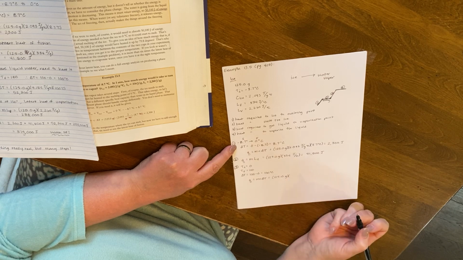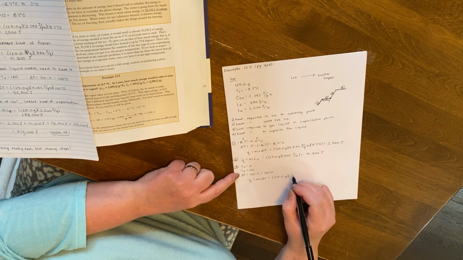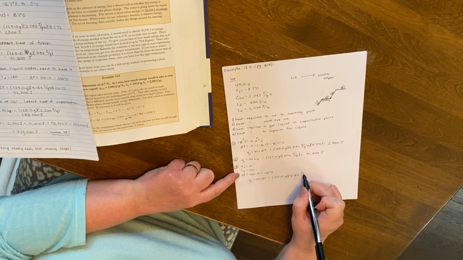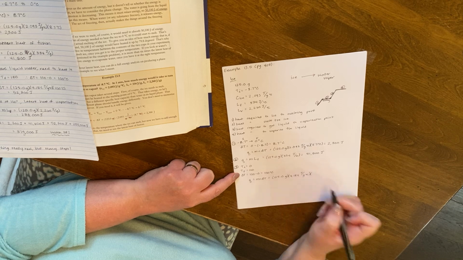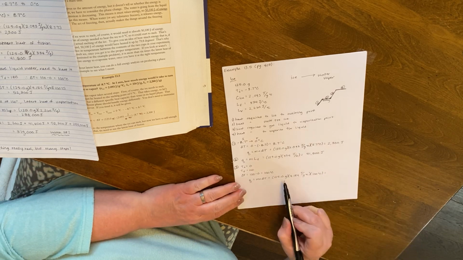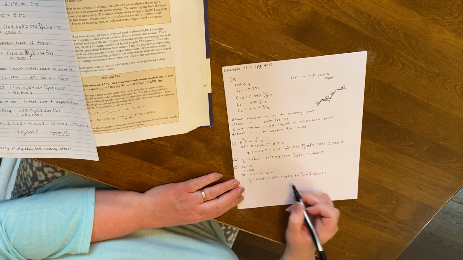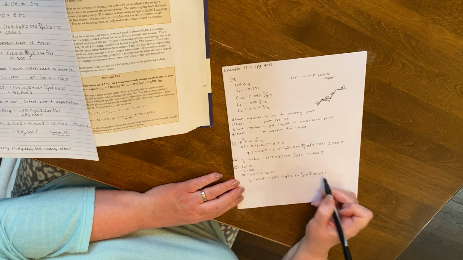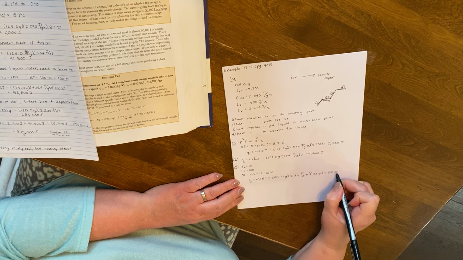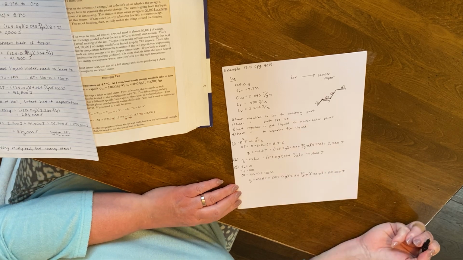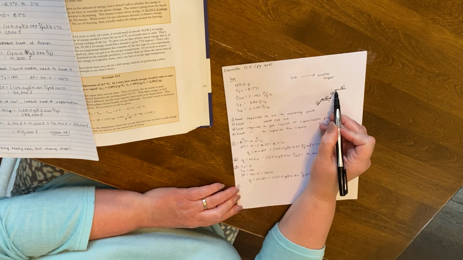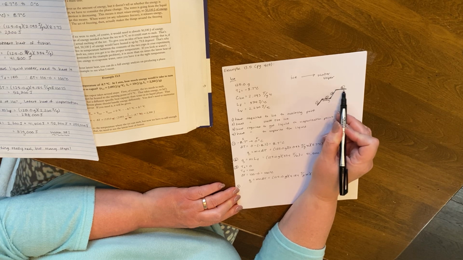So 125 grams. C, now here we have water. So we know our specific heat capacity for water is 4.184 joules per gram degrees Celsius. And we know our change in temperature is 100 degrees Celsius because we've raised it from 0 to 100 degrees. Okay, so our grams cancel out, our degrees Celsius cancel out, and if we do all this, we end up with 52,300 joules.